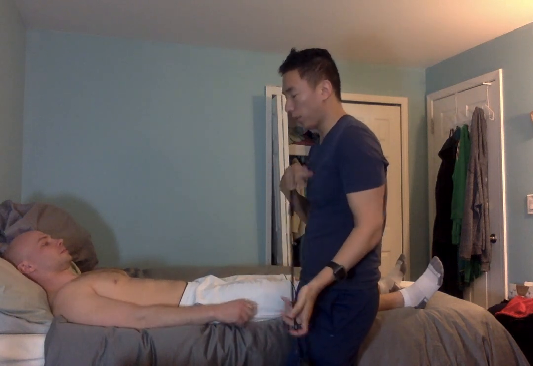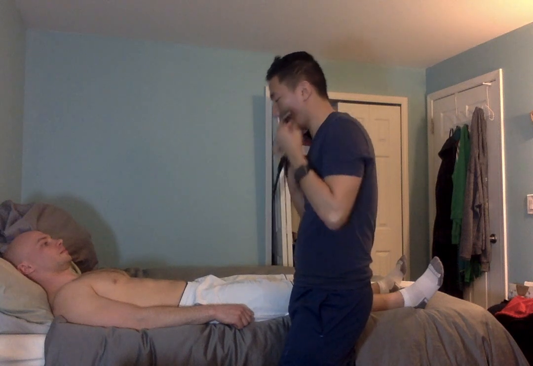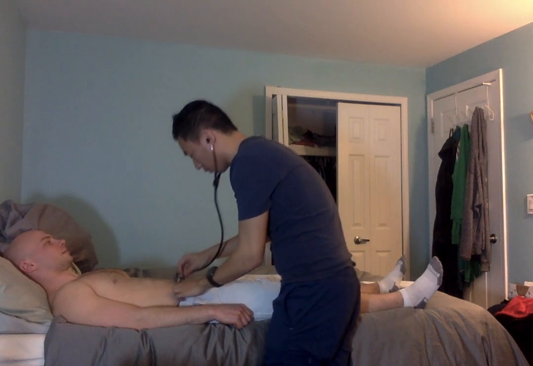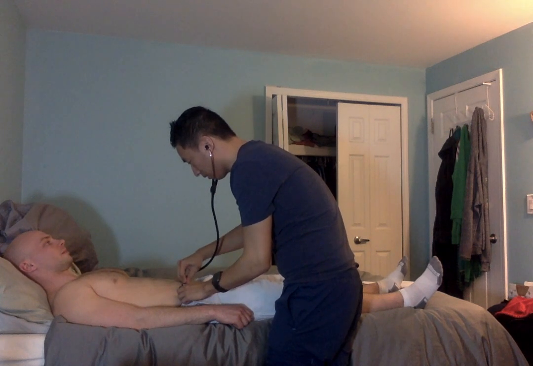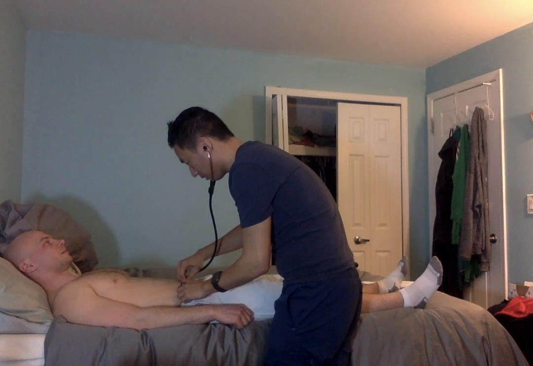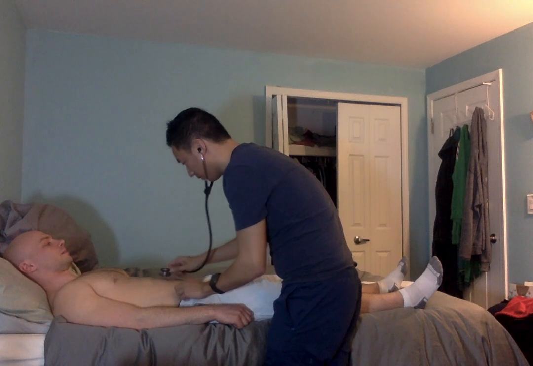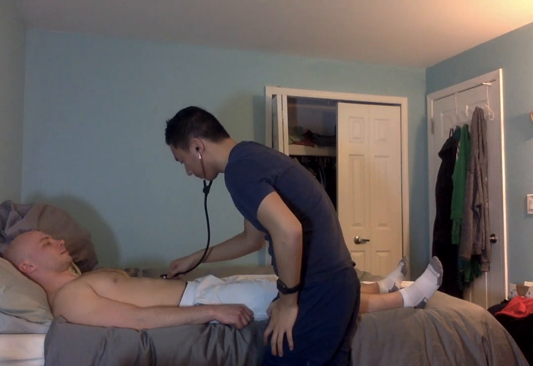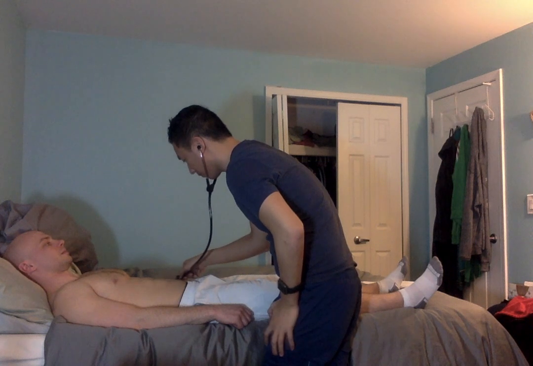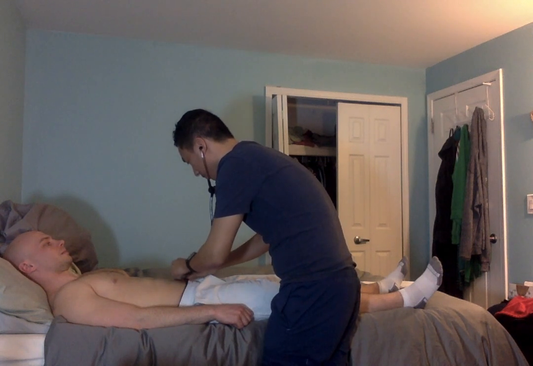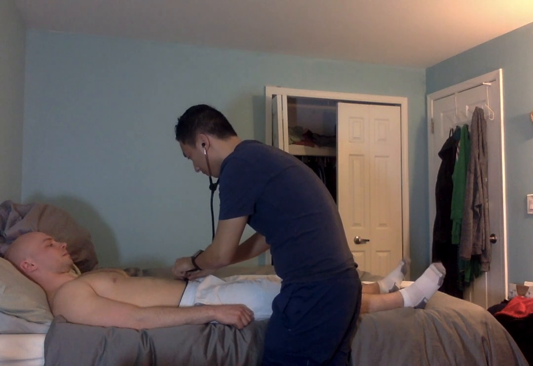Then before I percuss or palpate, I'm going to auscultate the patient's abdomen, starting in the right lower quadrant. I'm just going to pull your shorts out a little. Alright, the patient's bowel sounds are present and normoactive in all 4 quadrants.